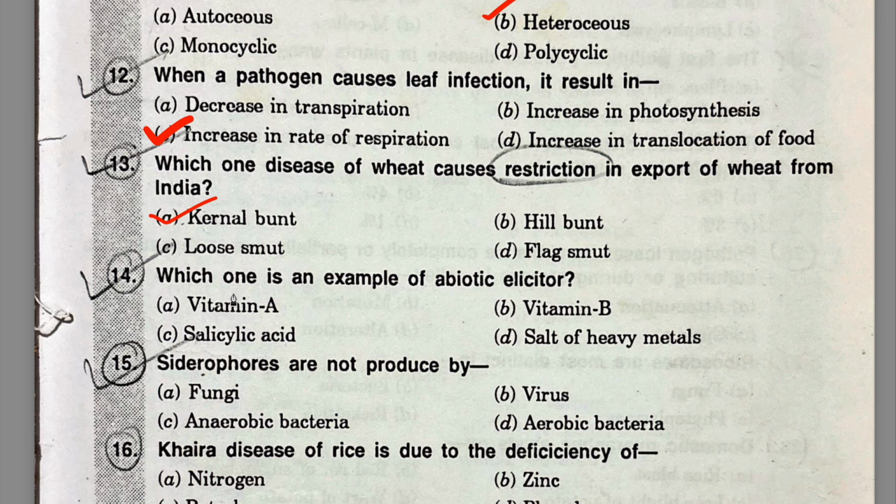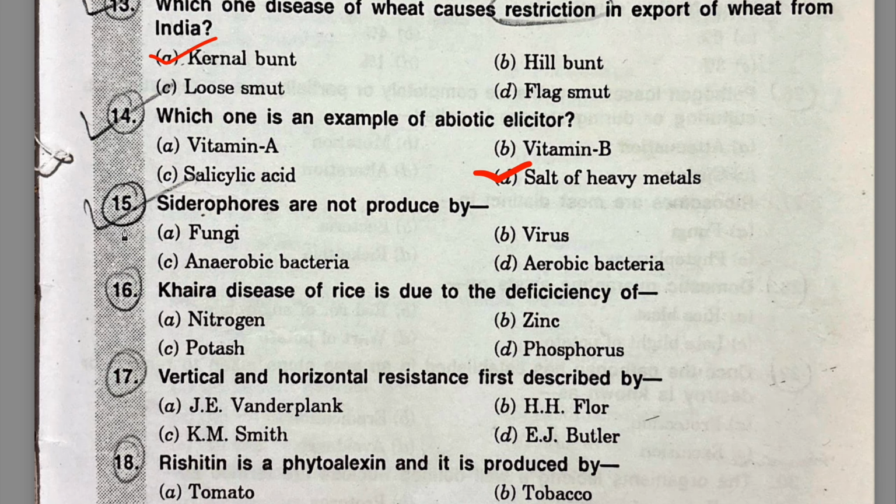Question 14. Which one is an example of abiotic elicitor? Option A, vitamin A. Option B, vitamin B. Option C, salicylic acid. And option D, salt of heavy metals. The answer is option D. Next, 15. Cytophores are not produced by fungi, virus, anaerobic bacteria or aerobic bacteria.